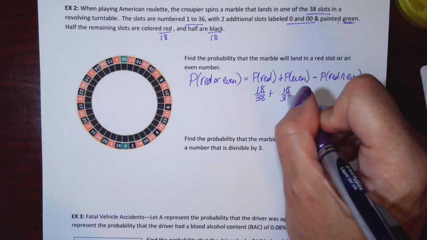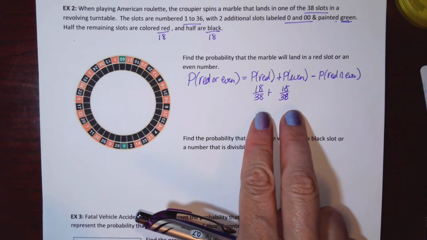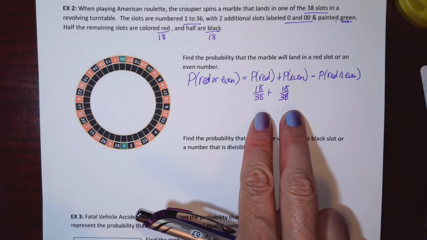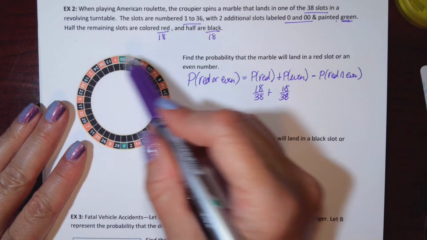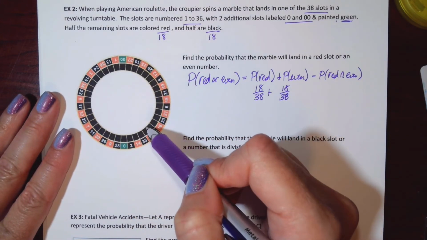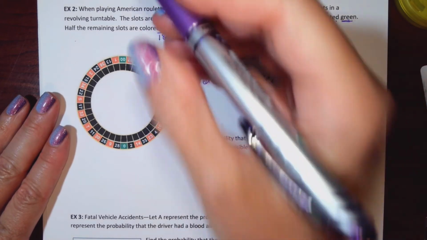So that's 18 out of 38 slots. So together that gives me 36 out of 38. But some of these I've counted twice because some of these evens are on red. So I need to go around the wheel and figure out how many of my even numbers are on red slots, because I've counted those guys twice.